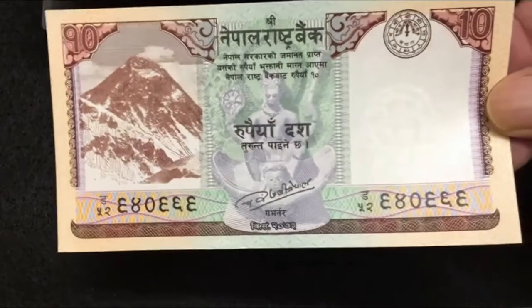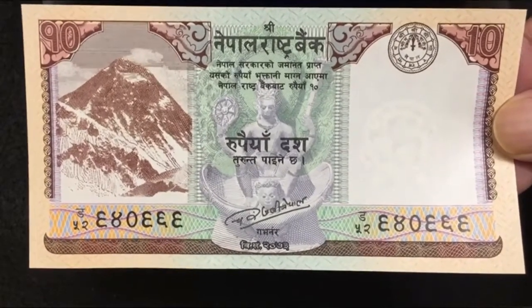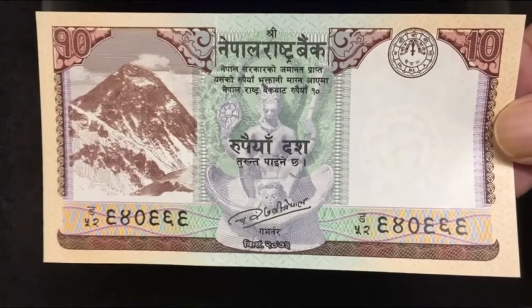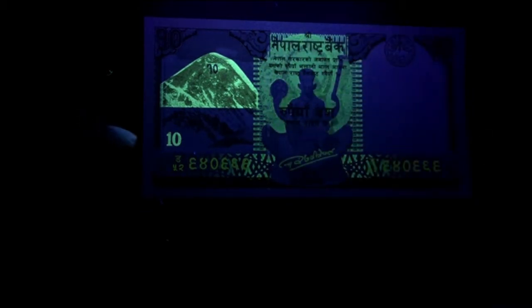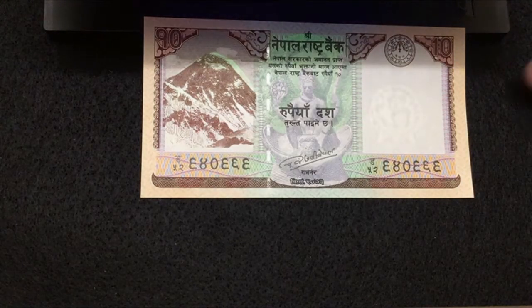Let's pick up our next bill in the row, that is Nepal 10 rupees bill. This is the front side of Nepal 10 rupees bill without UV light. Let's put it under the UV light now. Wow. It has a serial number that is visible under the UV light. There's a very good pattern that is visible under the UV light. On the left there is number 10 and serial number is visible, and there's a pattern here in the gold. This looks beautiful under the UV light.